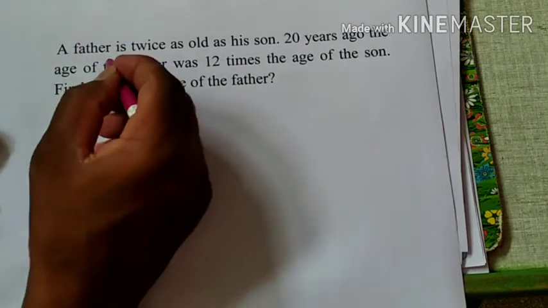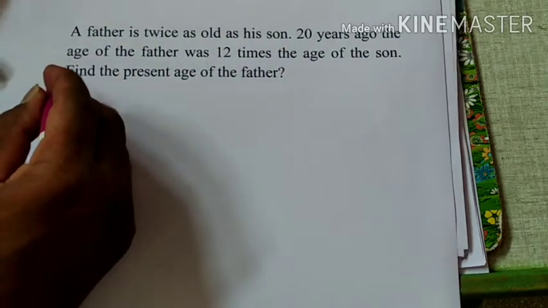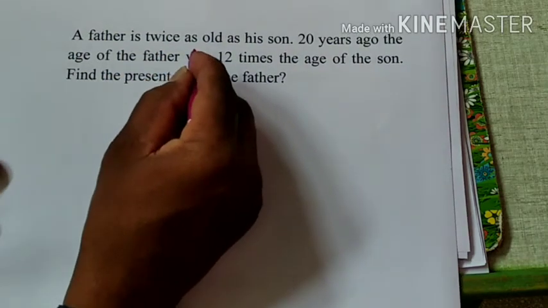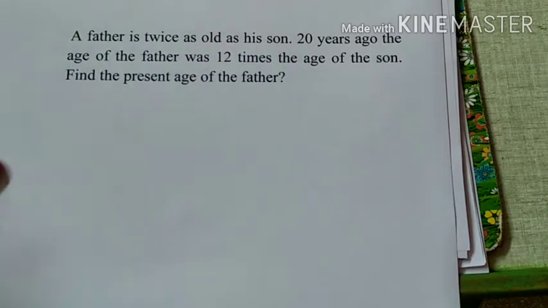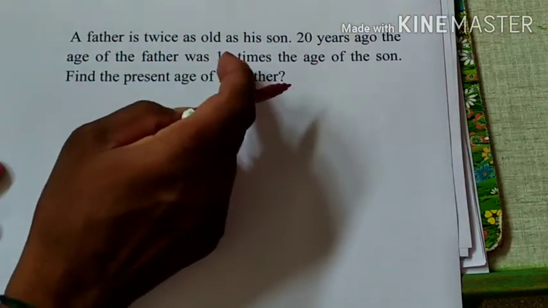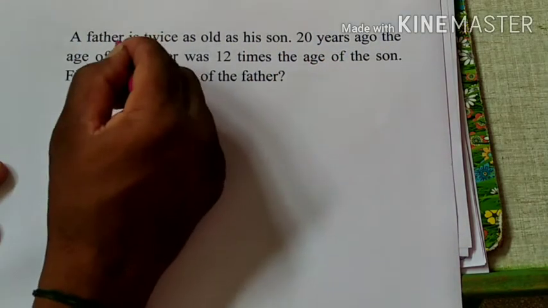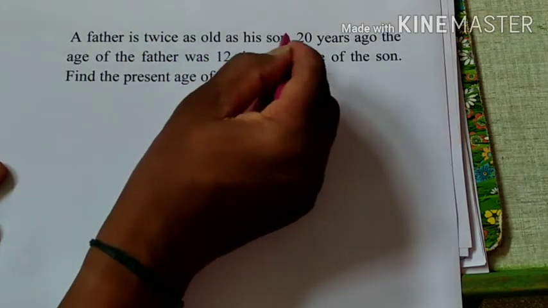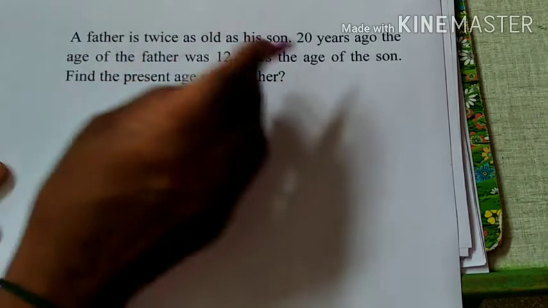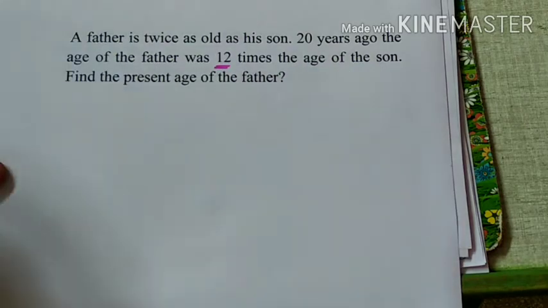Question number 3. The father is twice as old as his son. 20 years ago, the age of the father was 12 times the age of the son. I will repeat once again. The father is twice as old as his son. 20 years ago, the age of the father was 12 times the age of the son. Find the present age of the father.